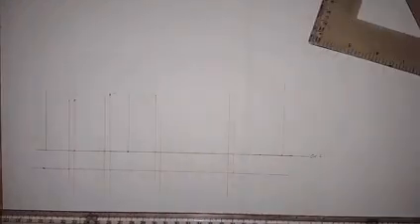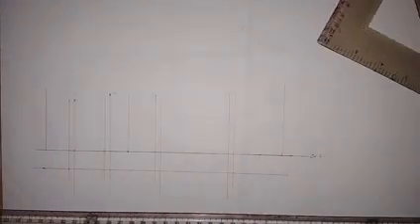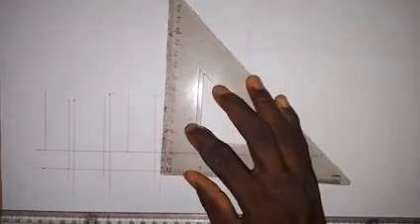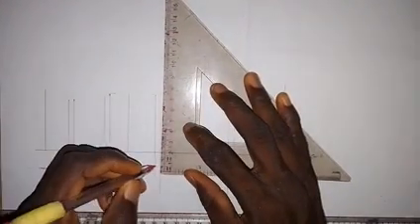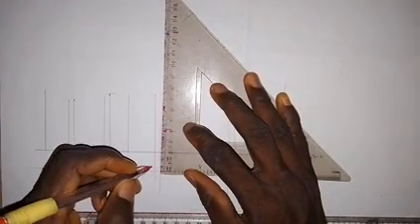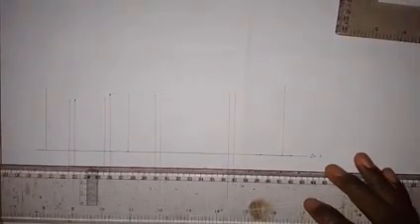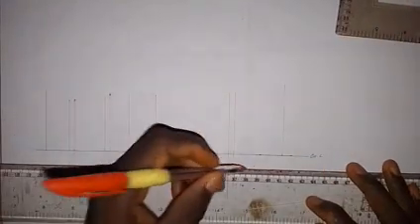The width of the foundation footing is 225, which is approximately 5 millimeters. So we are going to take a measurement of 5 millimeters up. This is 5 millimeters here. Then we draw a horizontal line.